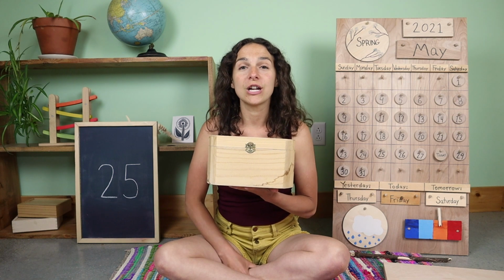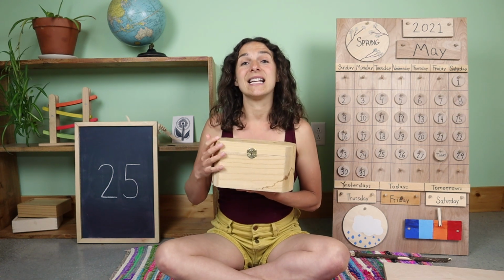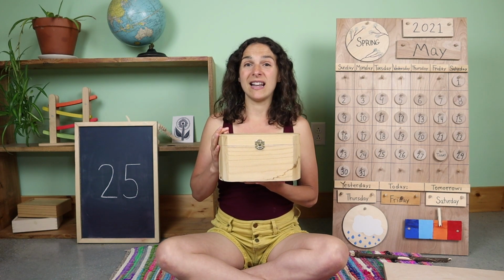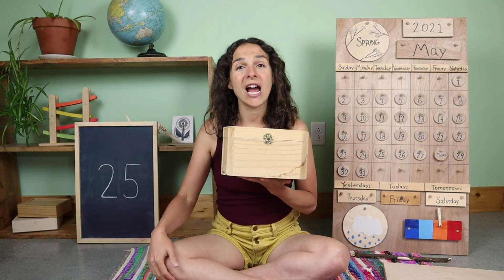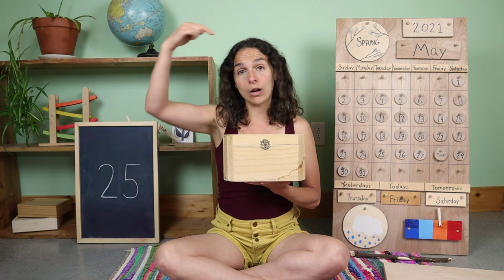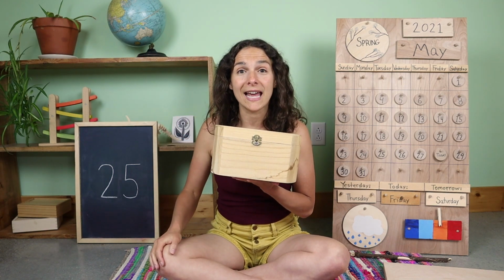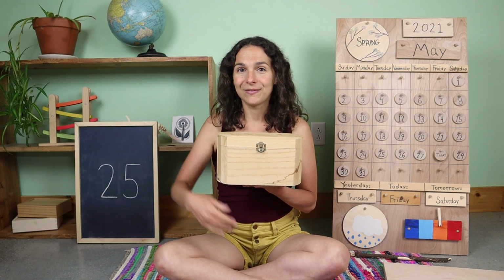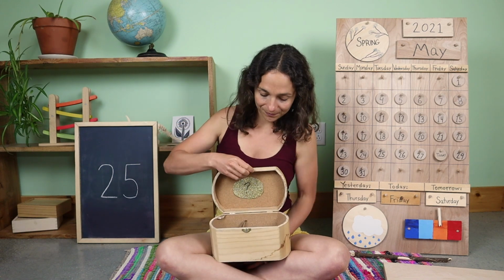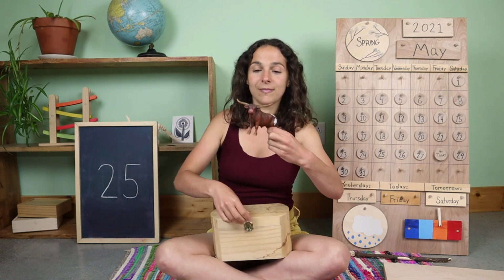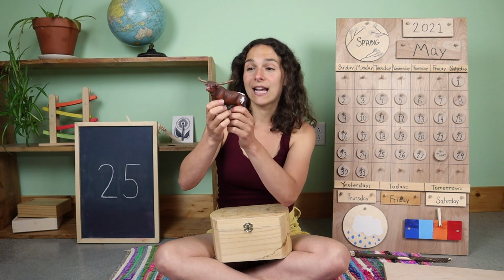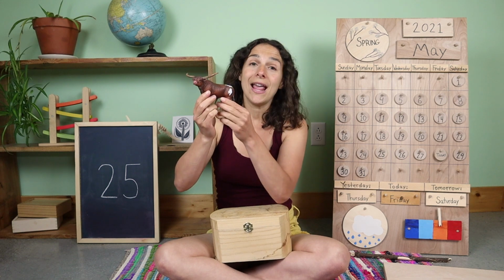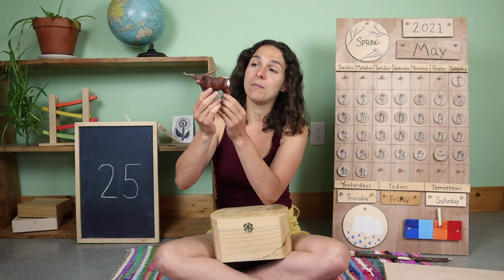Here is your first clue. This is a type of an animal. This is a wild oxen that has long, shaggy hair and two horns coming from the top of its head. Do you know what type of animal that is called? Let's take a peek. This is a yak. So a yak is a wild oxen or cattle that has been domesticated.